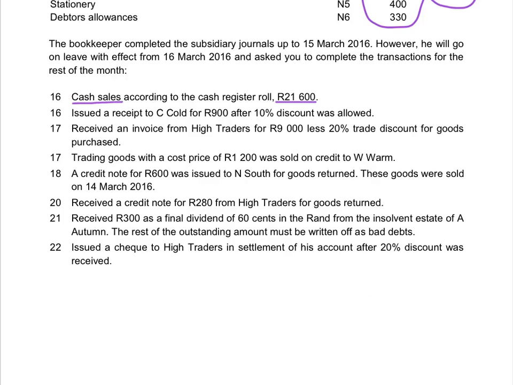Issued the receipt to C Code for 900 after 10% discount was allowed. So this person didn't pay his total amount. We allowed 10% discount. So this amount that we receive actually equals 90%. When we issue a receipt, it is proof of payment. So we received money, and this entry will be recorded in the cash receipts journal.